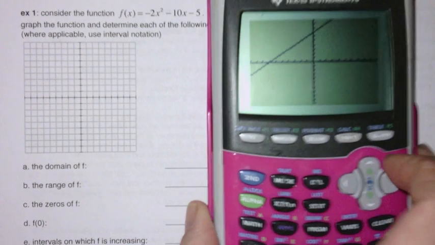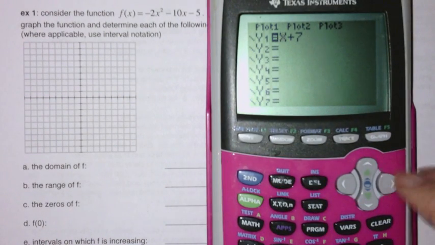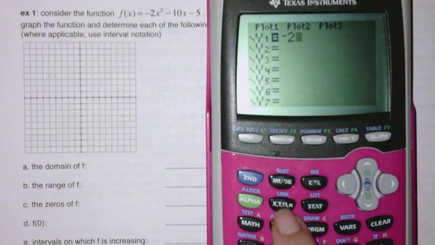So anytime you want a graph, you're going to do the y equals button. And I have that x plus 7 in there, so I'm just going to clear it out. I'm going to hit the negative button, and then 2, and then x is, remember, this one right here, and then squared. You have two options for squared. So the one that will work for any power is if you hit this caret button. So do you see that right there?